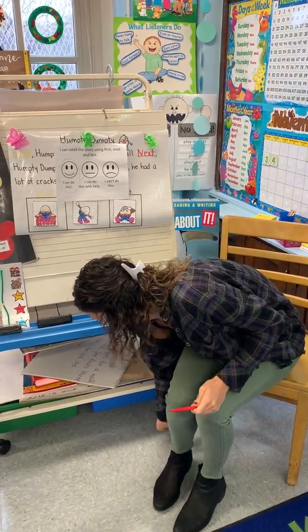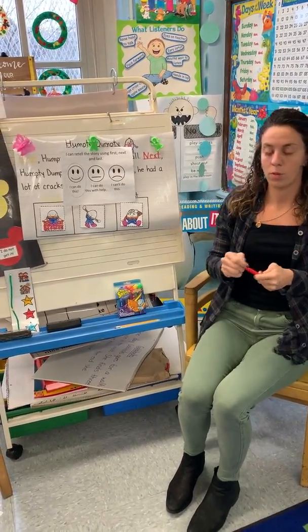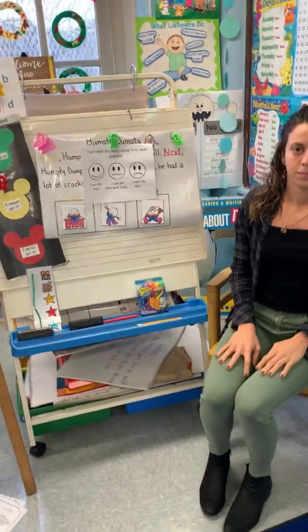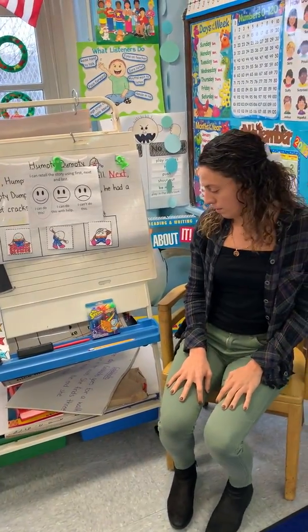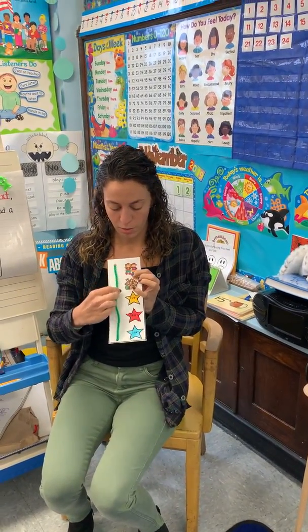So you're going to do the same thing with your short story when you go back to your seats, using these cards. Everyone's going to get one of these, and you're going to use these.